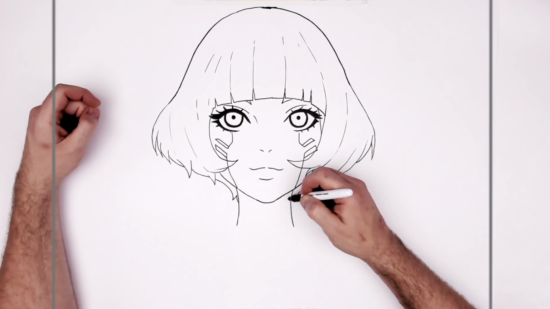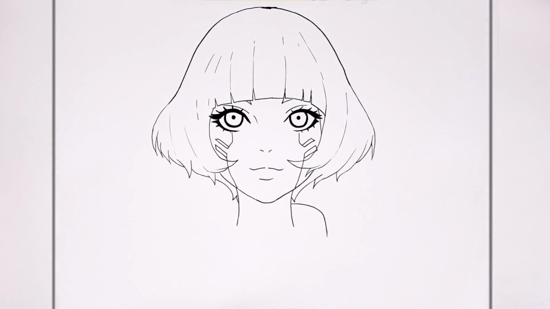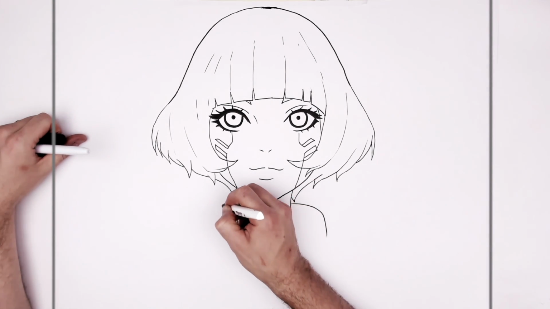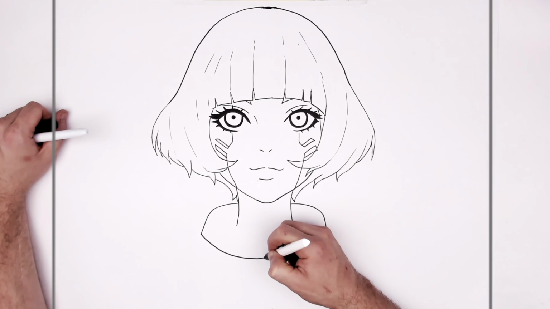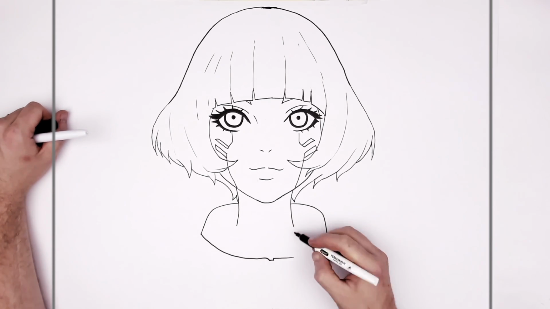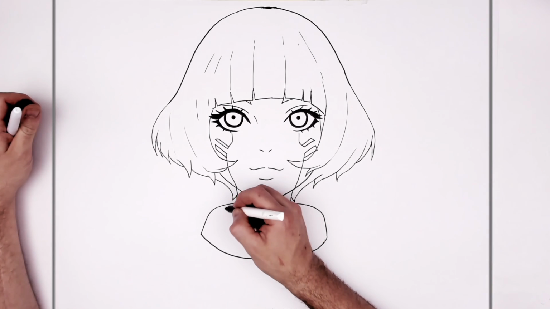So collar coming around from her neck down this way. So we go out, down, and then this comes around the front. It's got a little dip in it. Back to there. And the inside.